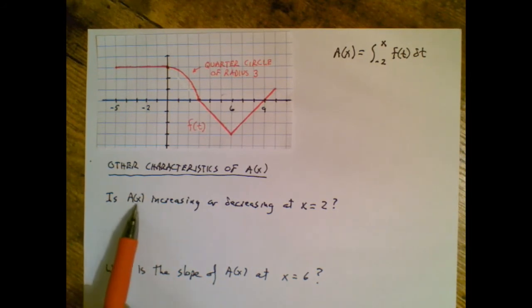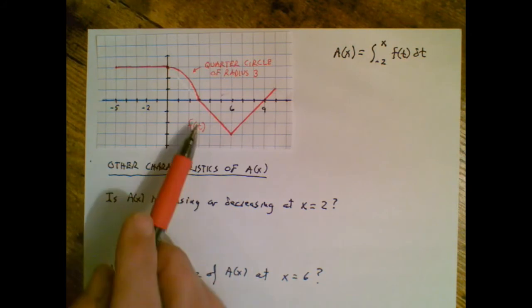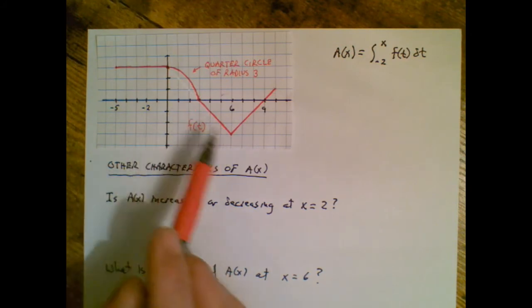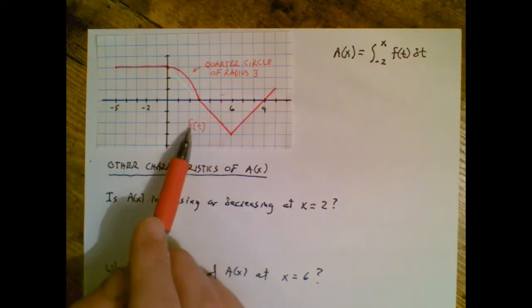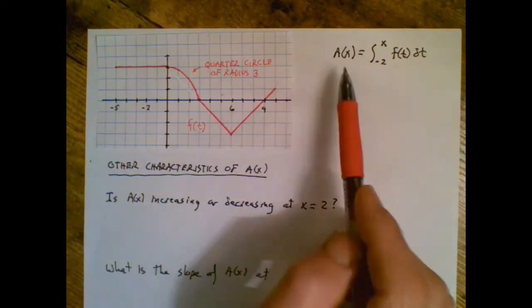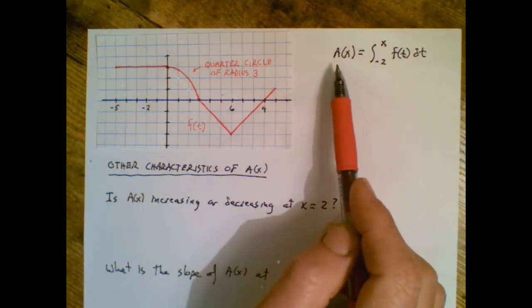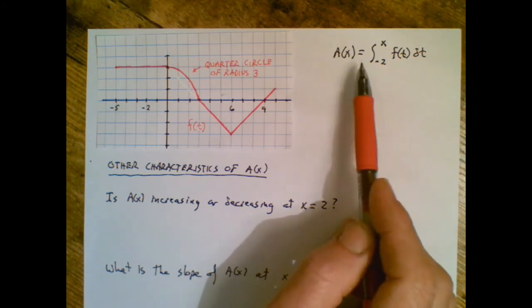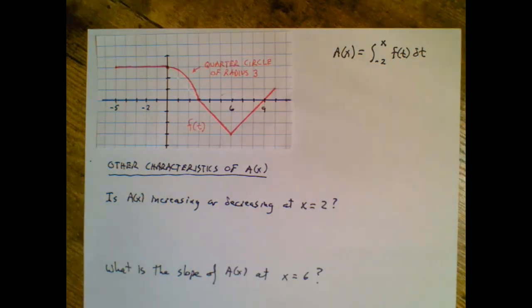So we say, is a of x increasing or decreasing at x equals 2? Well, remember, this is a graph of f of t. So I would really probably have to do an intensive t-chart and get a good graph of a of x to answer this question, and that seems like that would be a rough process. So this is where the derivatives of accumulation functions come in.